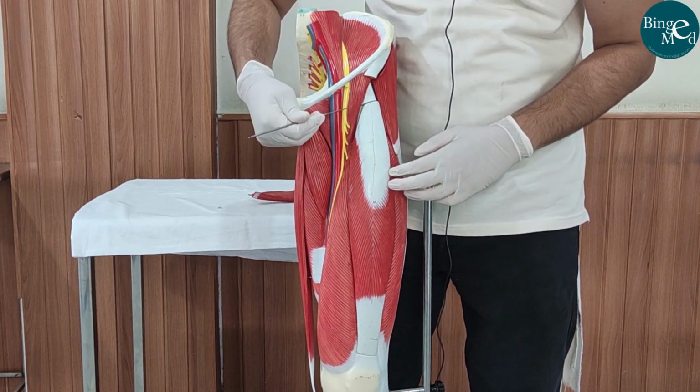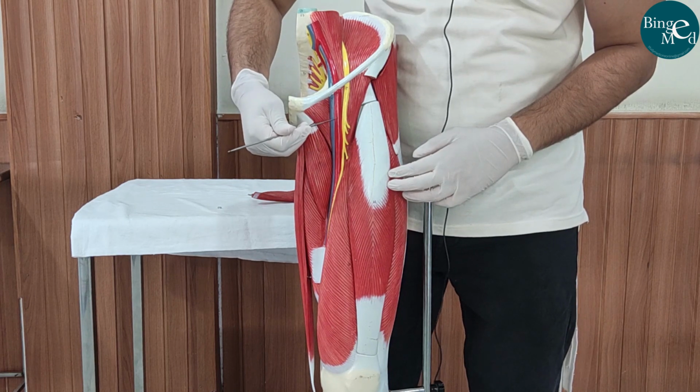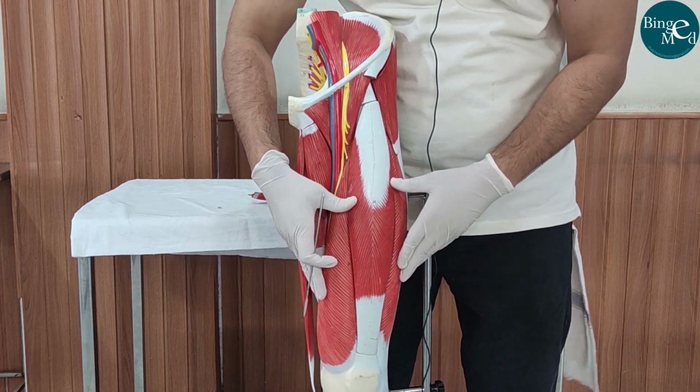This is the femoral nerve, femoral artery, and femoral vein. Now these are the quadriceps femoris muscle.